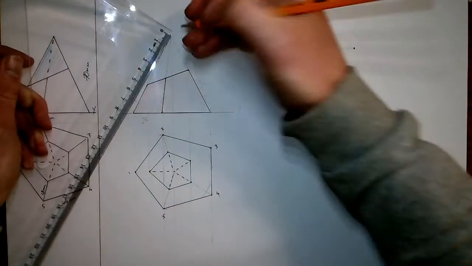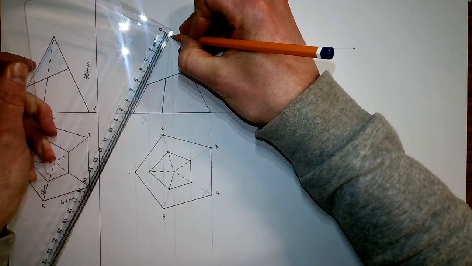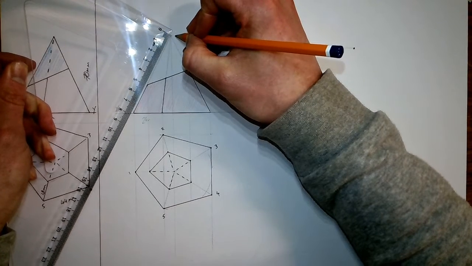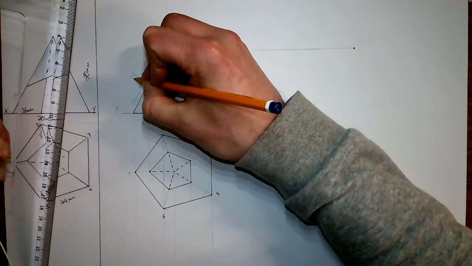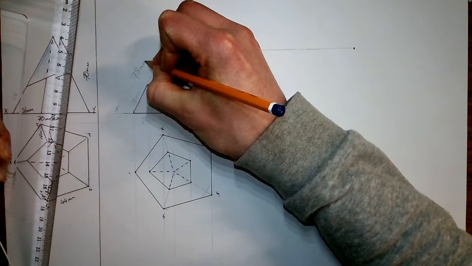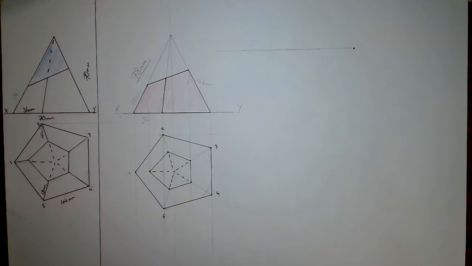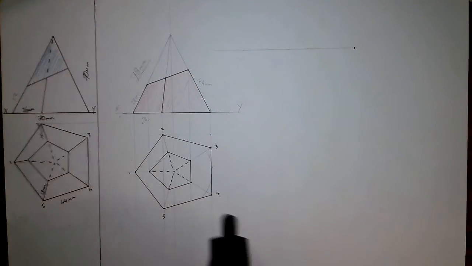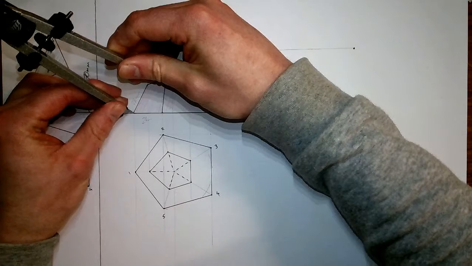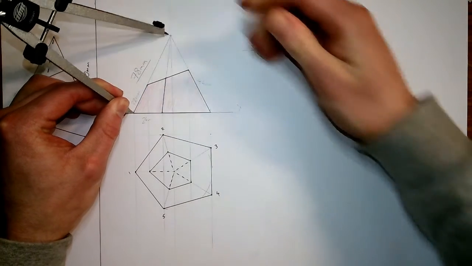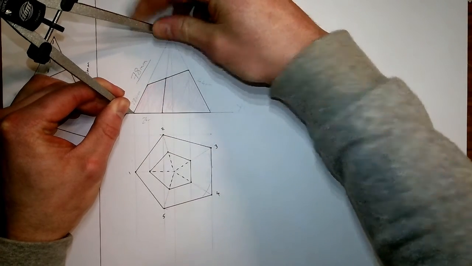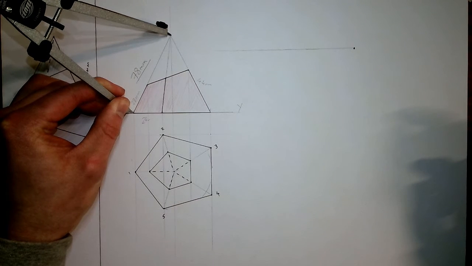The length of mine, everyone's could be slightly different maybe, is 78 millimeters. So if everyone could just use the 78 so we can keep it the same. Now hopefully your measurement is fairly similar to 78. What we're going to do is set our compass to 78, or if you want you could just measure the side of it like this here. One point to the top, one point to the bottom. That'll give you your length.